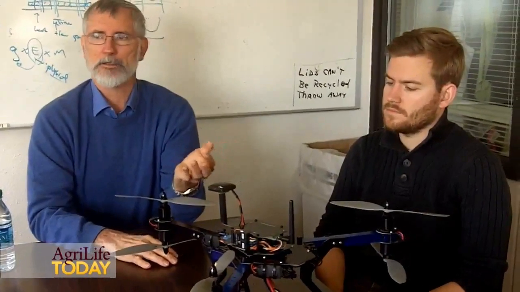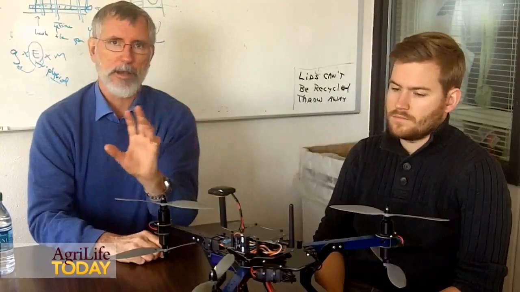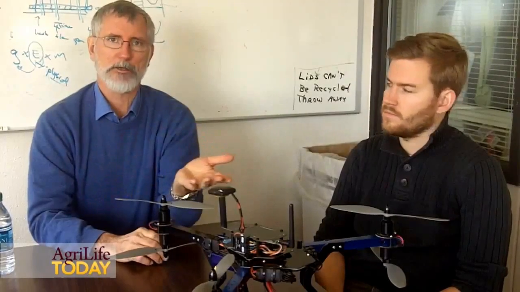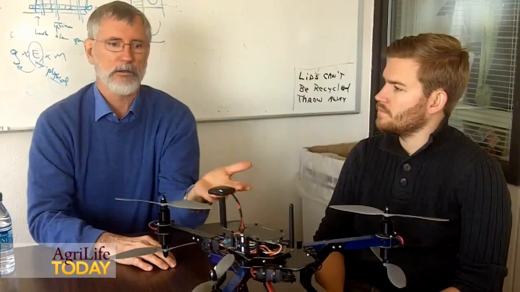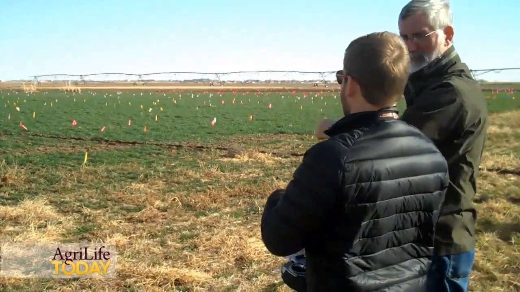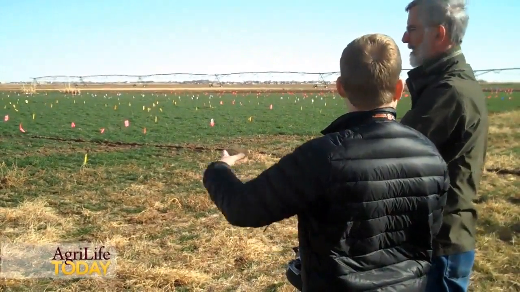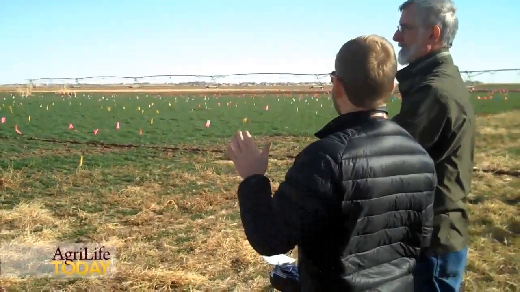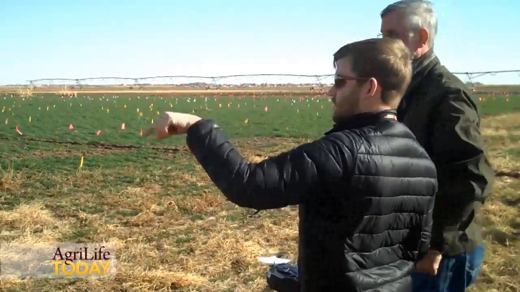So they may know that they have disease in the field, but they really don't know what it's going to do. What we're trying to do is go in early in the season, look at the disease development at a particular time, say early April, and give them a prediction of what the crop will be at harvest time. To do that, we've been using different types of remote imaging to measure and quantify the severity of disease development in the field.